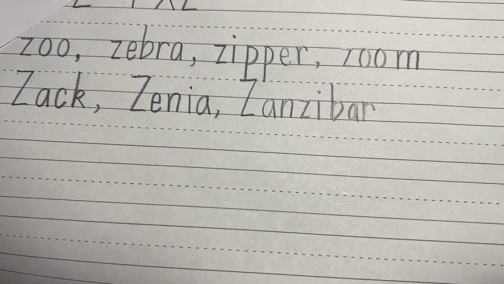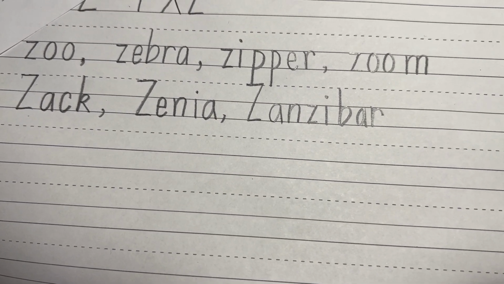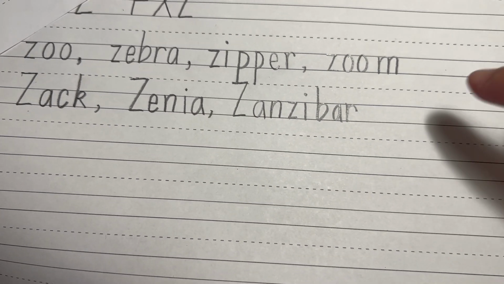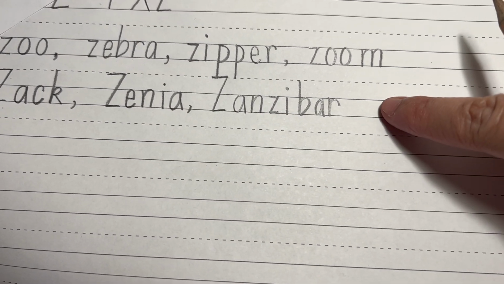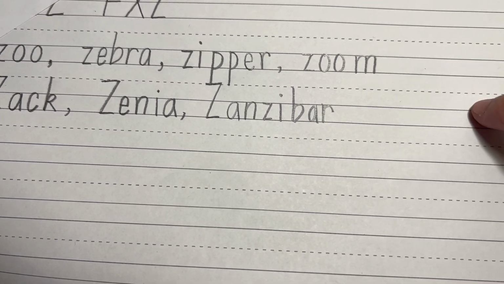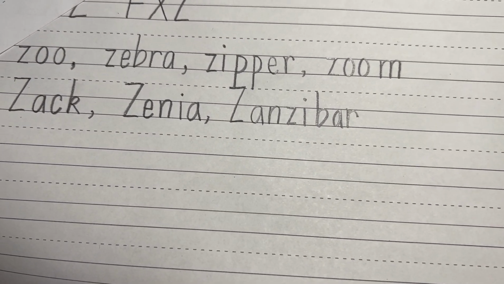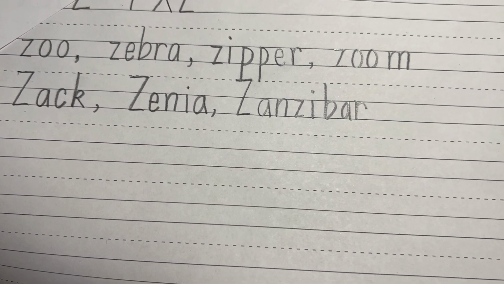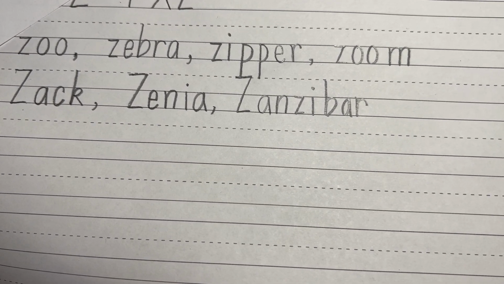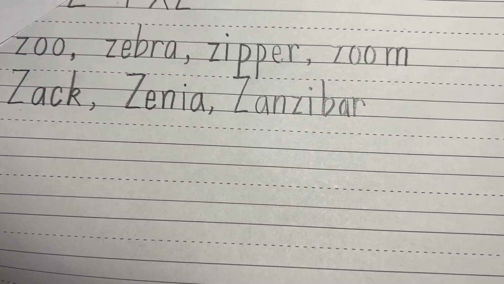That's a place, so you start with a capital Z. You can start writing. And once you finish with these three words, you can write your own capital Z words if you have room on these lines here. You only use capital when it's a name or a place or country.